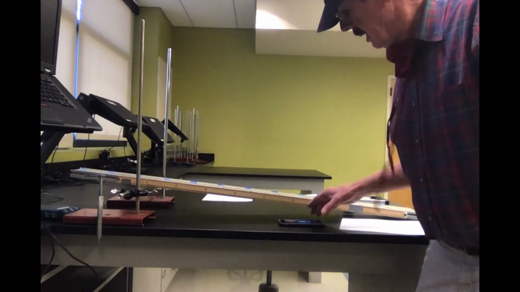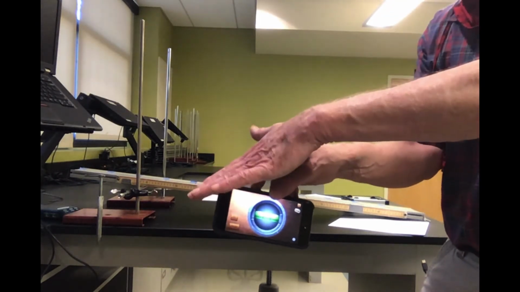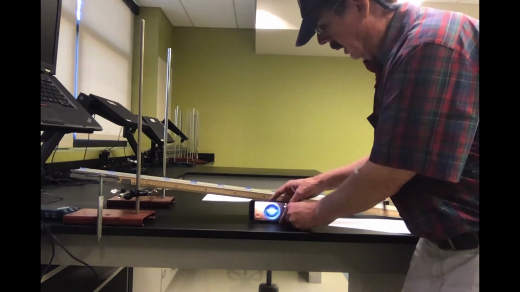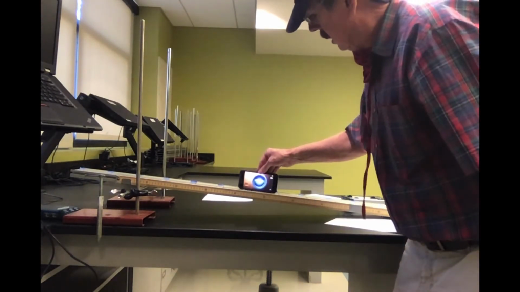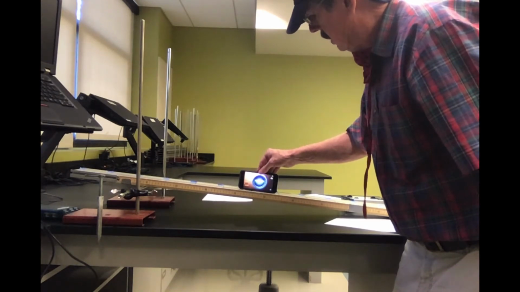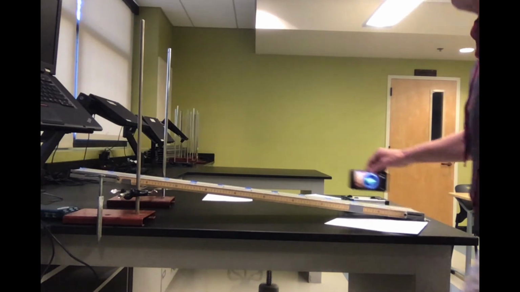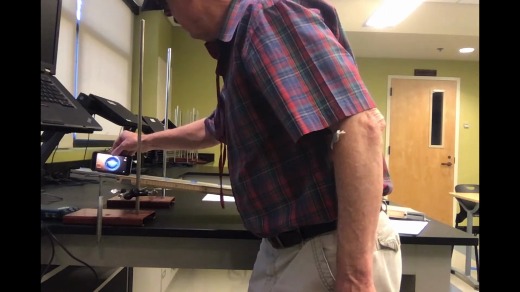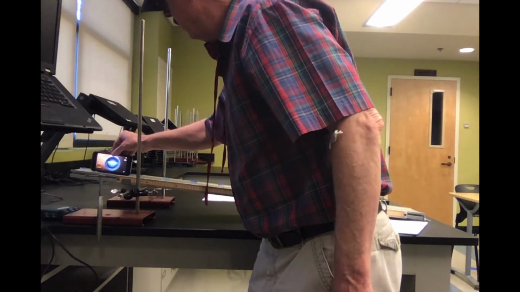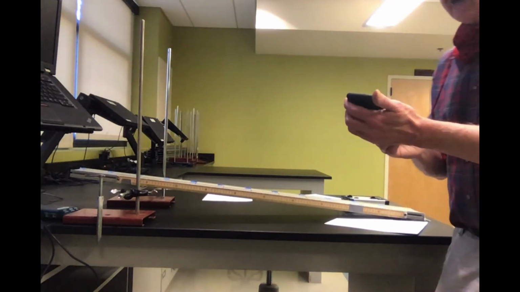We need the angle of the incline, so I'm going to use this program on my cell phone called iHandy Level. So I'm going to go ahead and zero it. Put it on the incline. It's measuring 5.5 degrees there, 5.5 degrees there, 5.5 degrees there. Actually, it's 5.6, 5.5. Yeah, we'll call it 5.5 degrees.